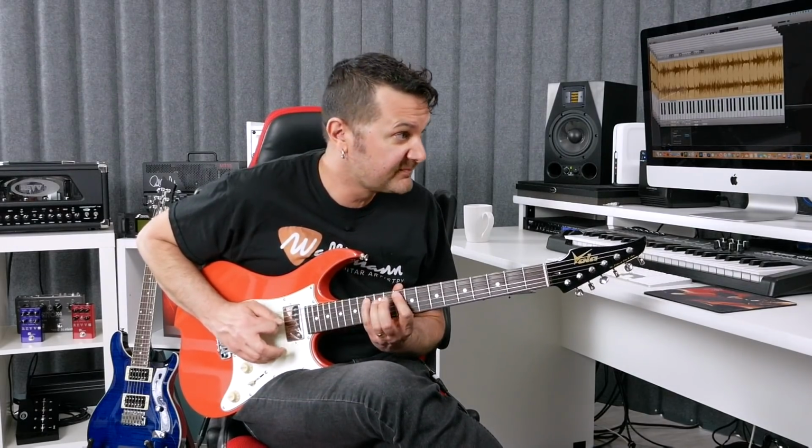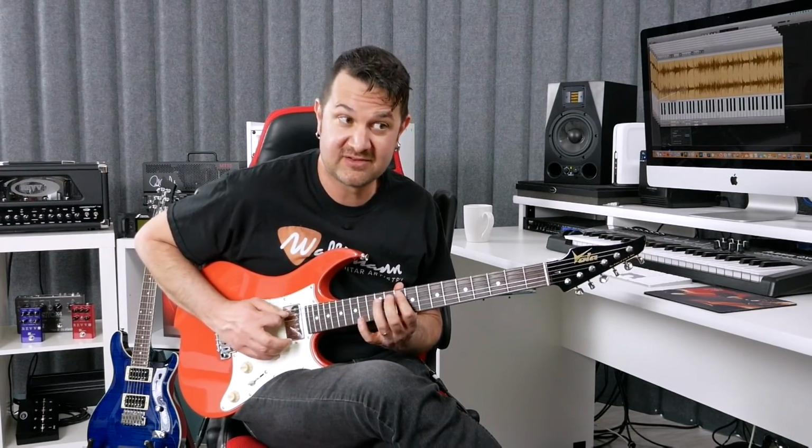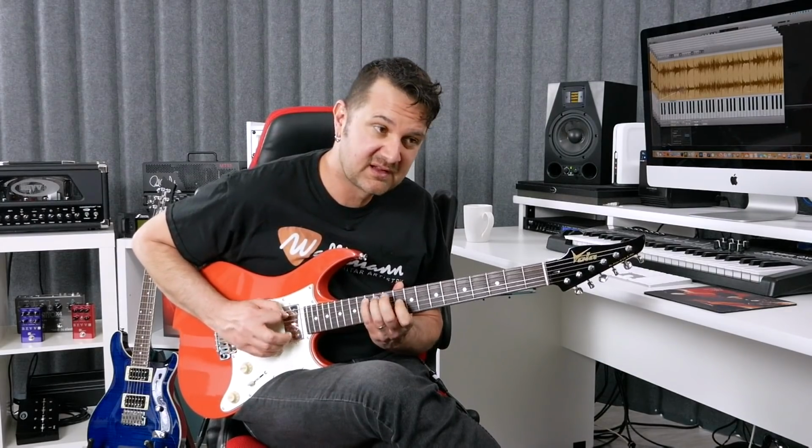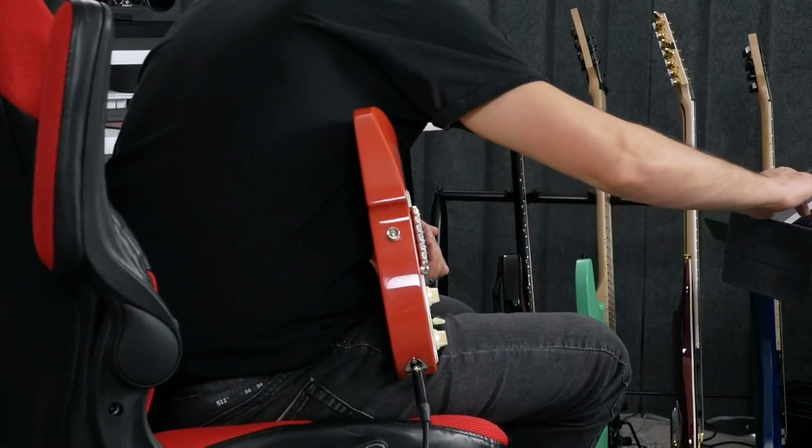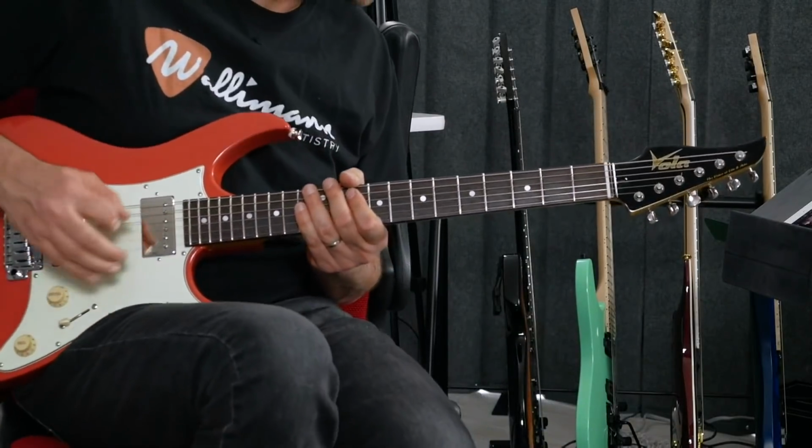And next string will play 10, 12, 14. Okay. That's what we have. Okay, now let's take a look at the right hand. The right hand is important here because we're doing economy picking.